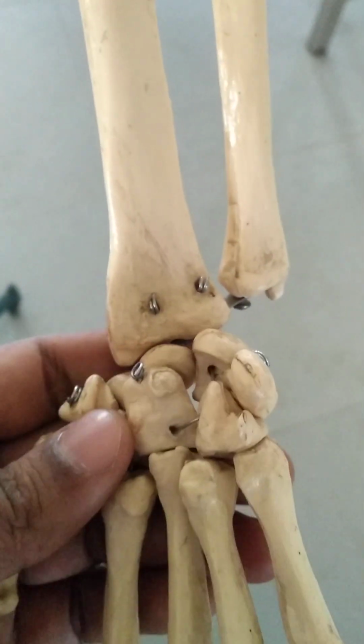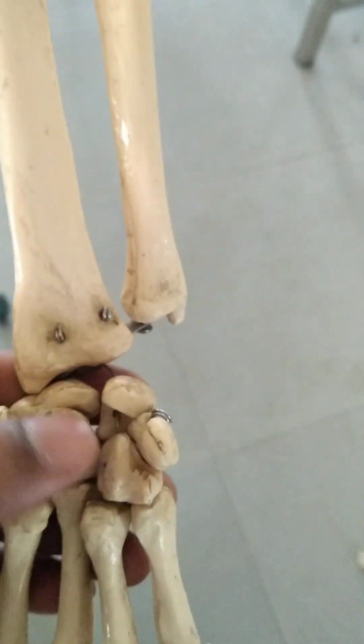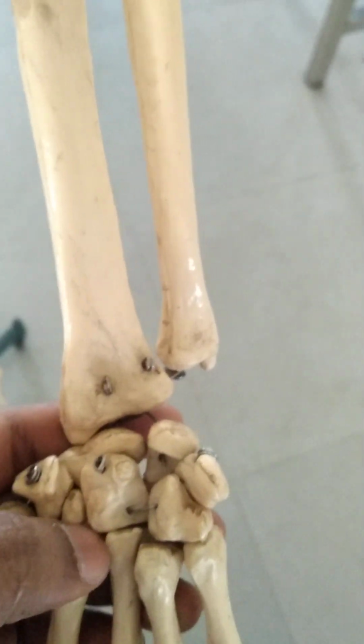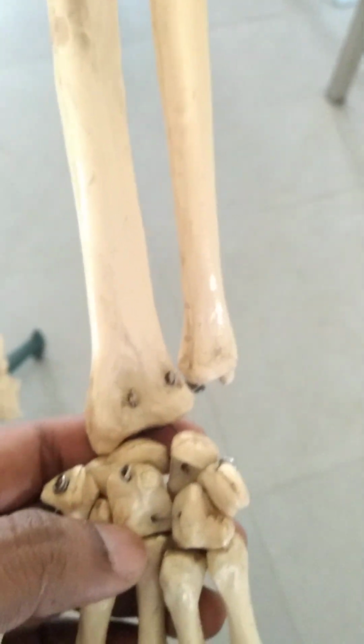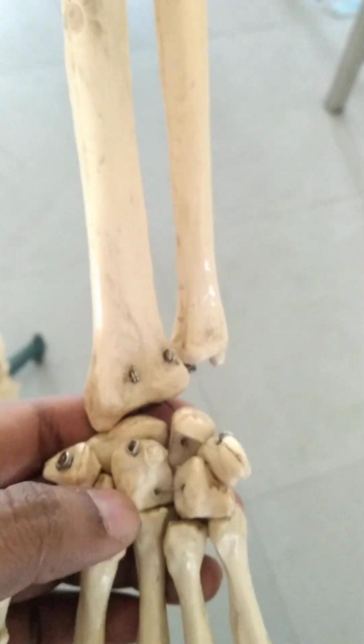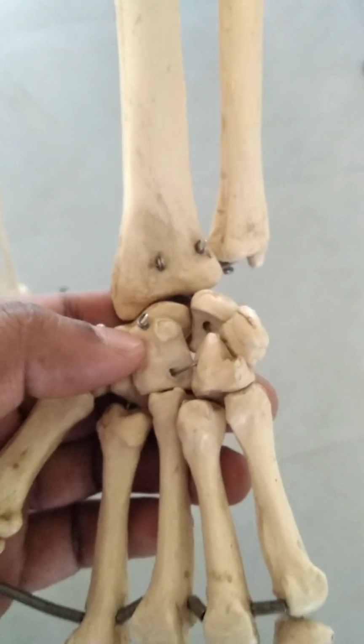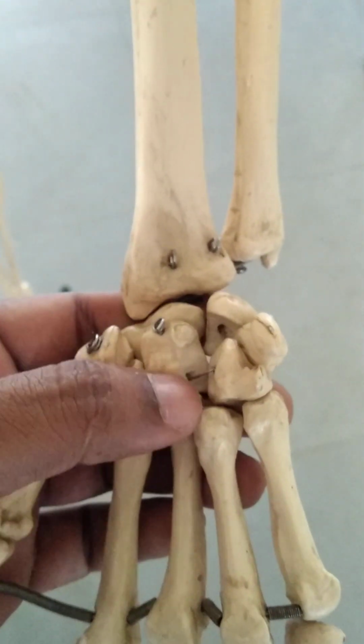Moving on to the largest carpal bone in the body, this one. This is called capitate. In fact, this is a carpal bone that develops as early as the 2nd to 3rd month of intrauterine life. Okay, so this carpal bone, capitate, resembles a cap, therefore called capitate.